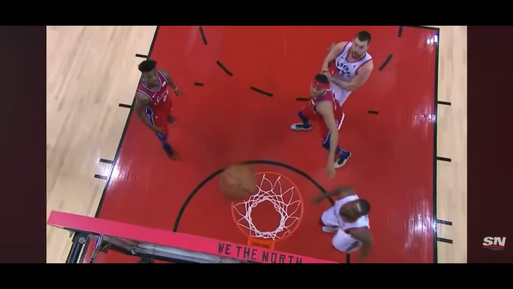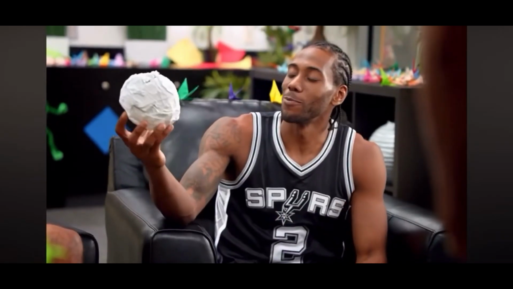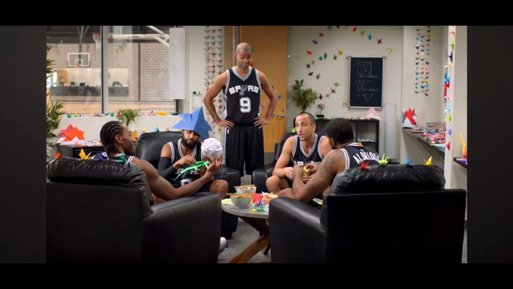Next, we are going to analyze how long it took for the ball to bounce up after hitting the rim. But wait, Kawhi likes origami. What'd you make, Kawhi? It's a snowball. That's a pretty good snowball, Kawhi.